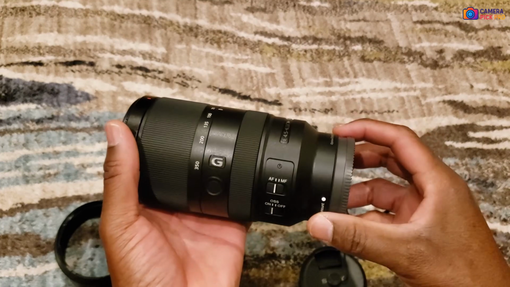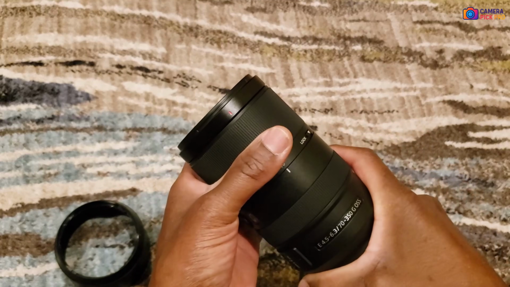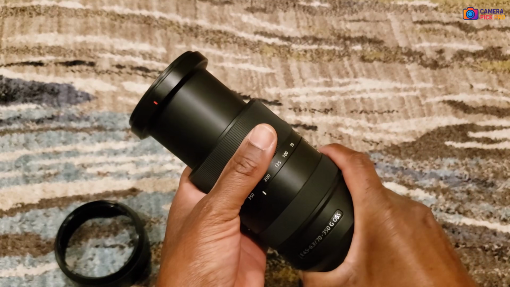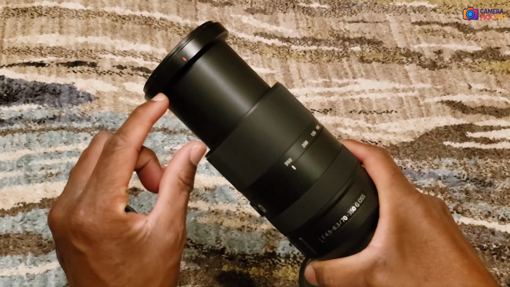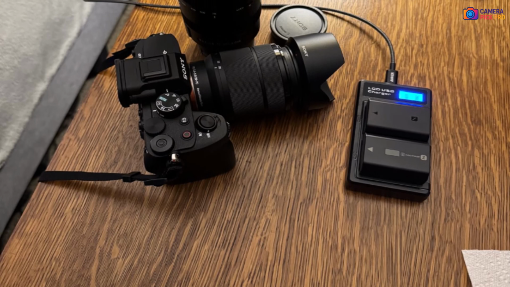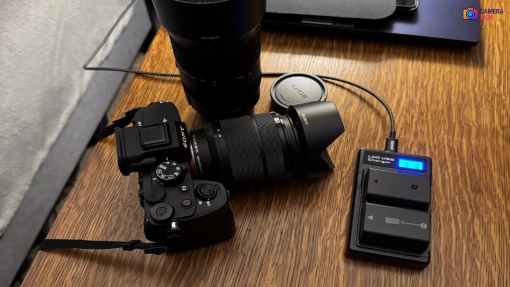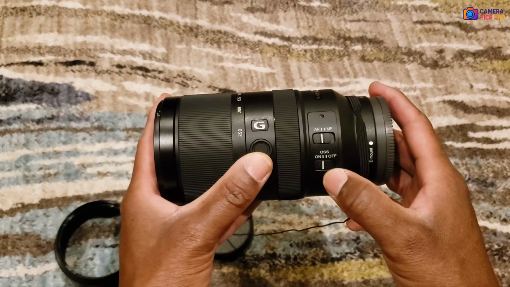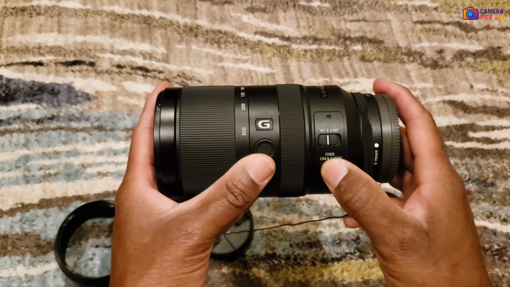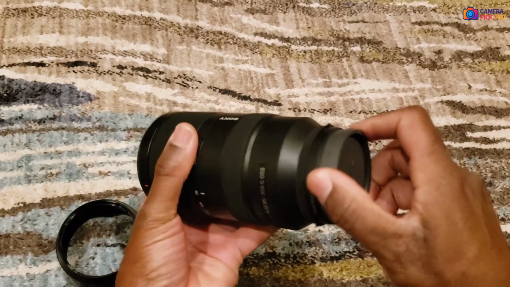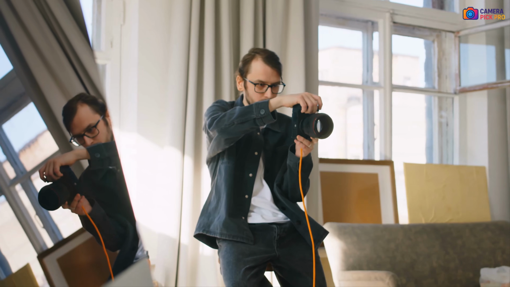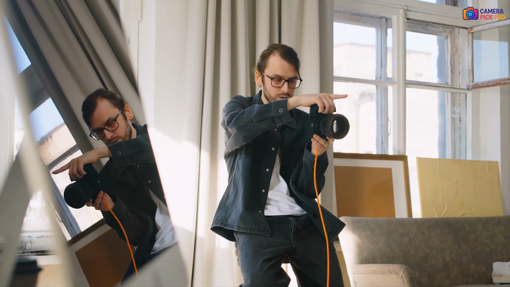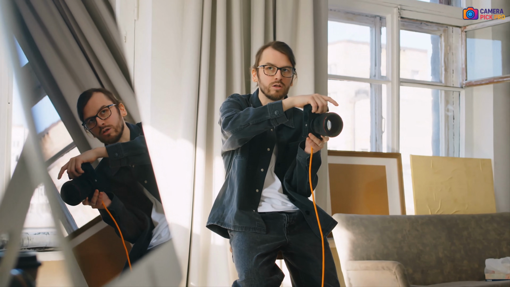moving closer. Its 70 to 350mm zoom range is ideal for creators who want more than standard vlogging or everyday shooting. You can film birds, animals, action scenes, landscapes, and compressed background shots with a professional telephoto look. The built-in Optical SteadyShot stabilization is also valuable for handheld shooting, helping reduce shake when using longer focal lengths.